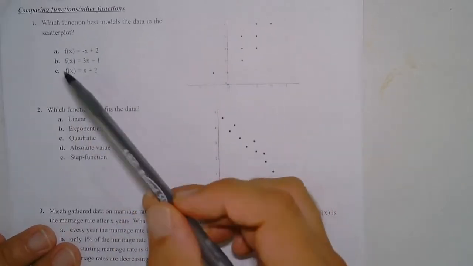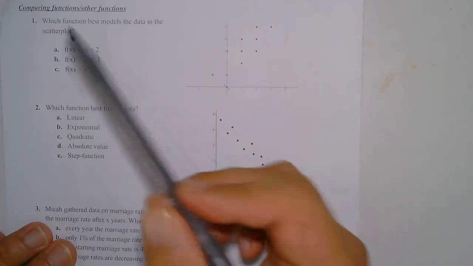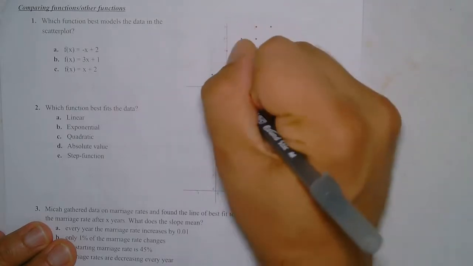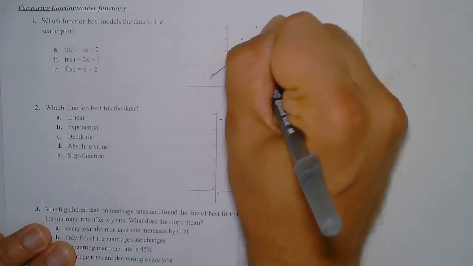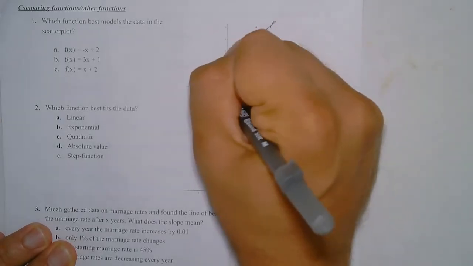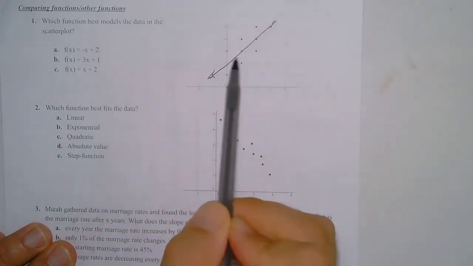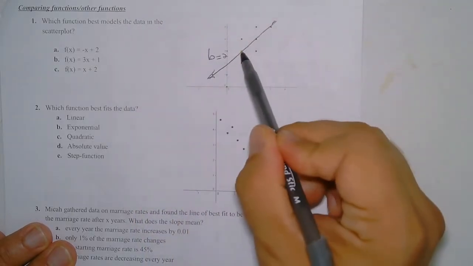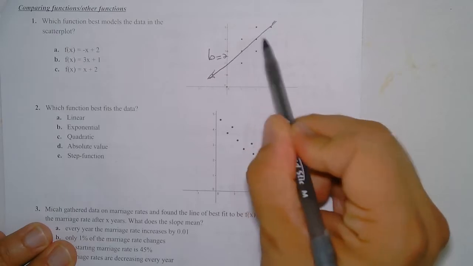So here, which function best models the data? First, what I would do is draw in a line of best fit. Now here I notice if I draw a line here, it kind of goes through the middle of the points. So my y-intercept, b, equals 2. And then my slope, we go up 1 over 1.